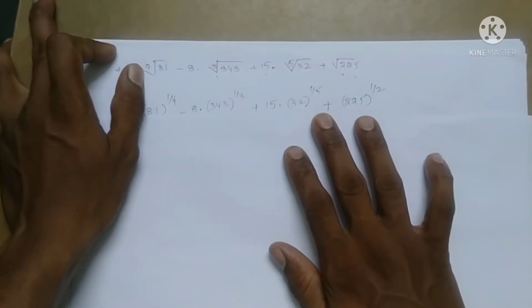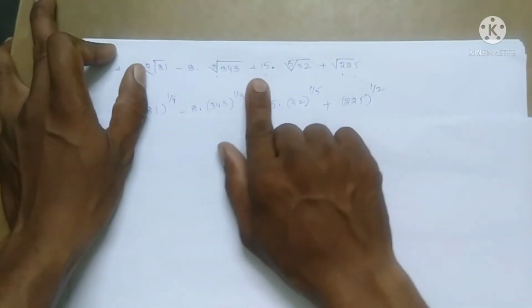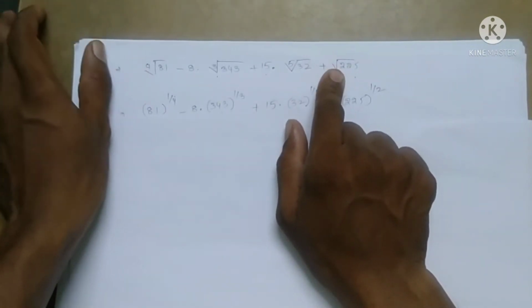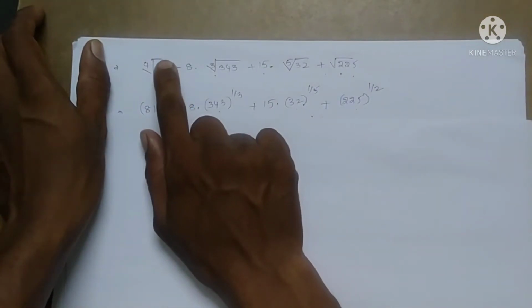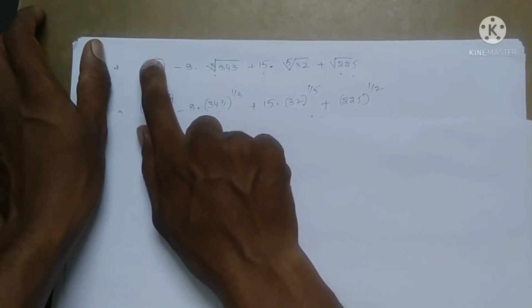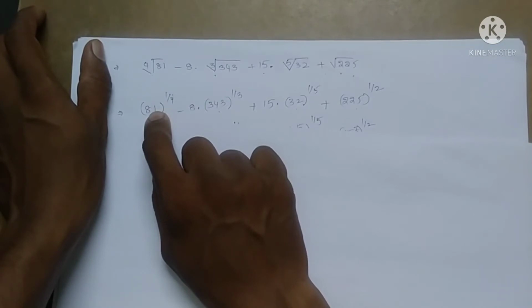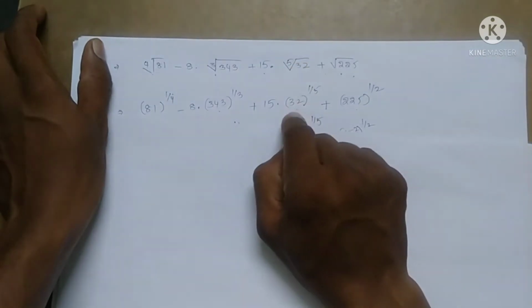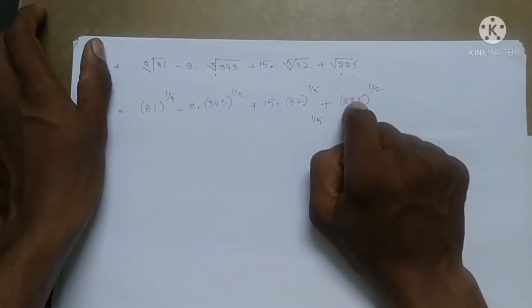4th root of 81 minus 8 into 3rd root of 343 plus 15 into 5th root of 32 plus square root of 225, right? First change it into exponent form; this is the radical form. Change it into exponent form. Here is also radical form, change it into exponent form. Here also exponent form.